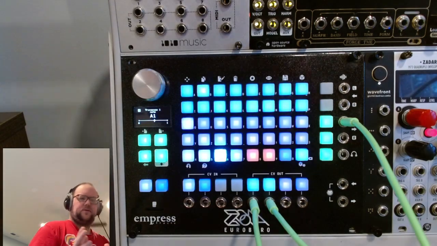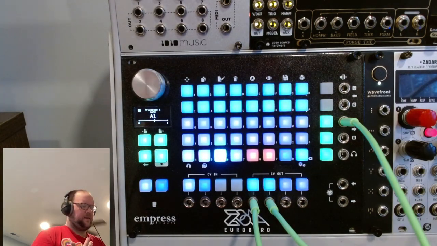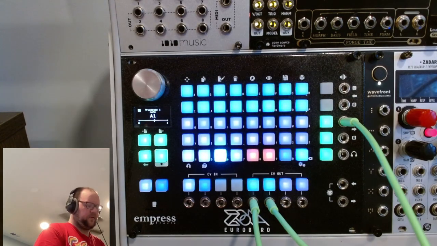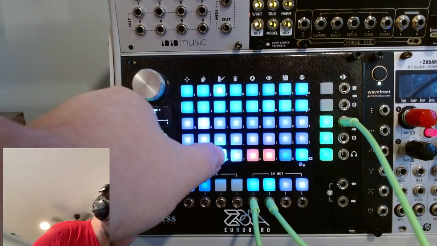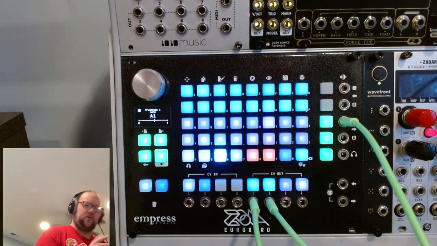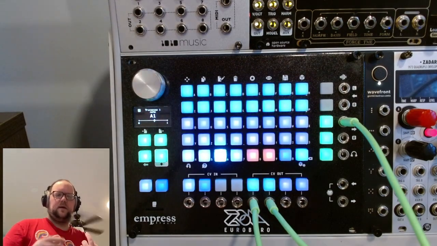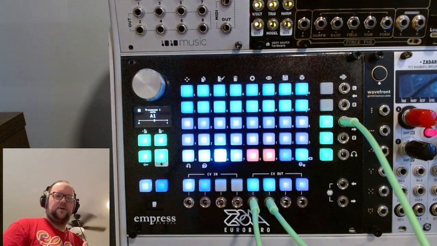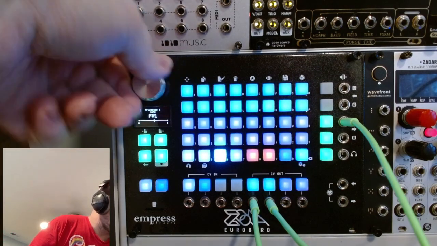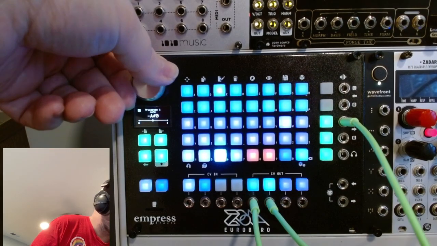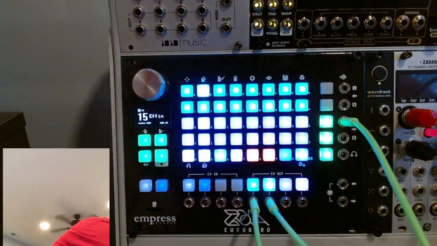The transposition only occurs at the start of the sequence. It's a little weird when it goes into a couple of the other modes. But the transposition isn't immediate, which allows you to dial in a transposition without it jumping on you and sounding sort of out of tune, which I like. I'm going to turn this back down.